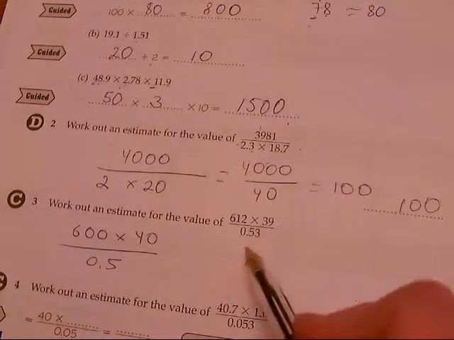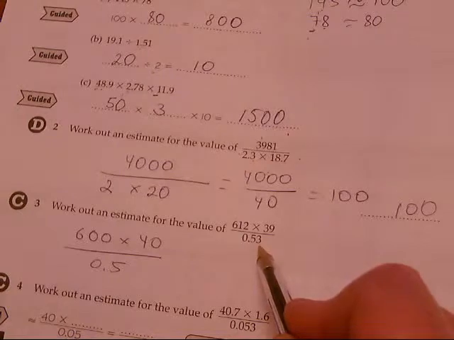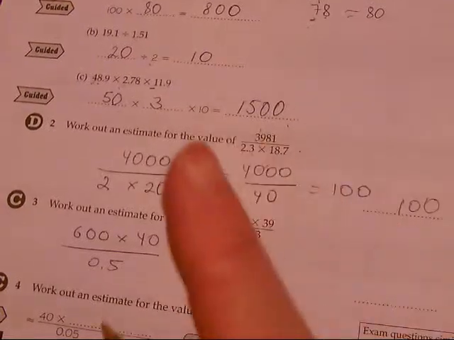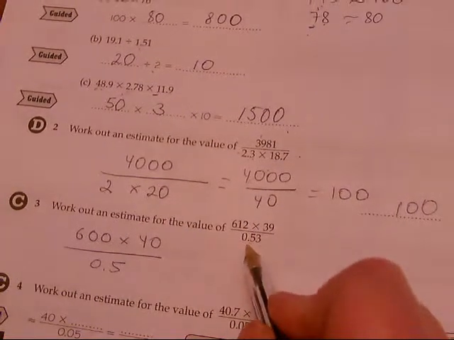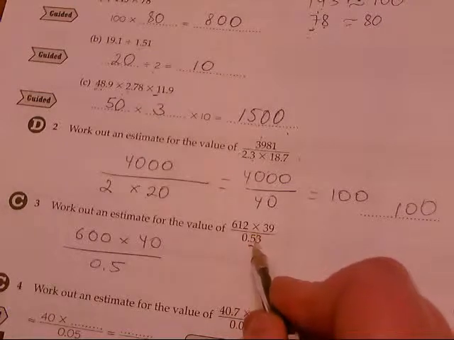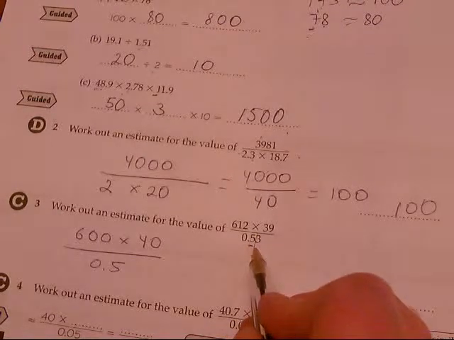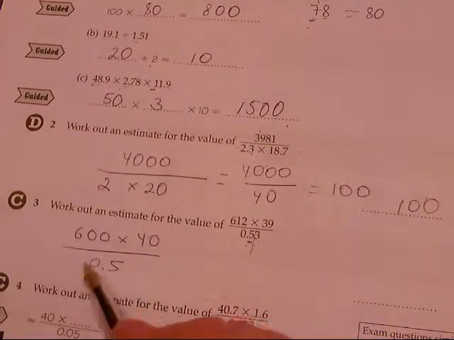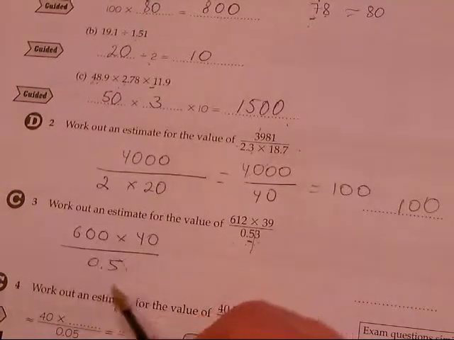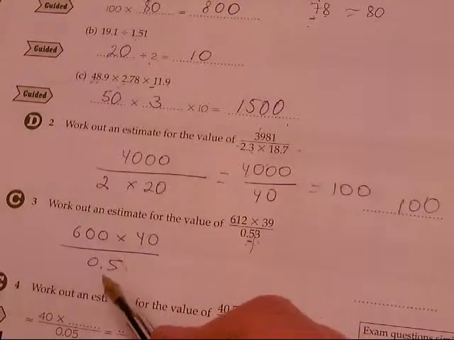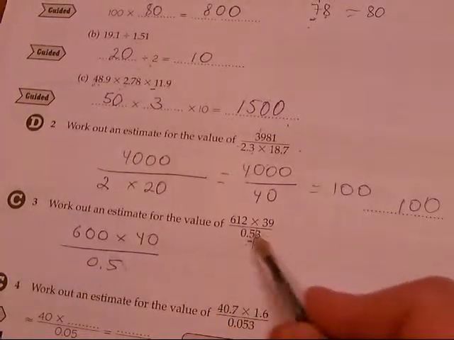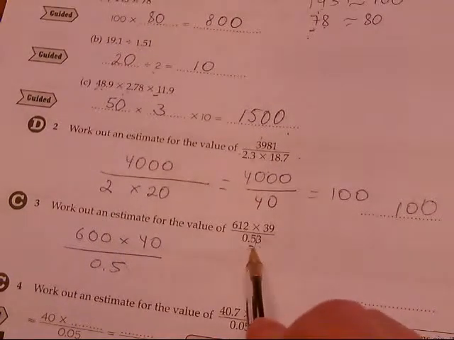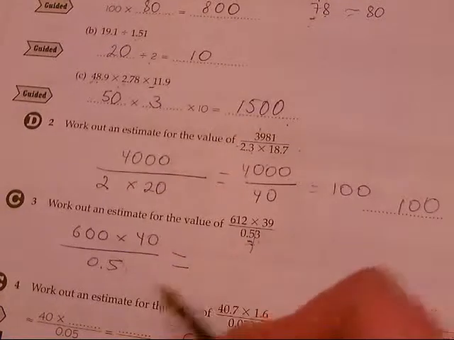Alright, here 612 times 39, rounding to one significant figure, is 600 times 40 over 0.5. Please notice that 0.53 is not rounded to 1. The reason is that the first significant figure, the first digit from the left which is not 0, is 5, so we're rounding to 0.5. 0.5 is twice smaller than 1. If you divide by half, your answer will be 2 times bigger, so if you rounded this to 1, you would make a great mistake. And by the way, it is also not one significant figure if you round this number to 1. So please be careful here.